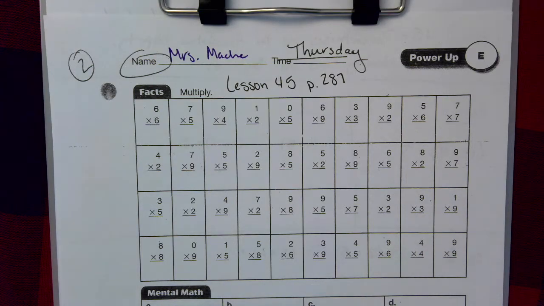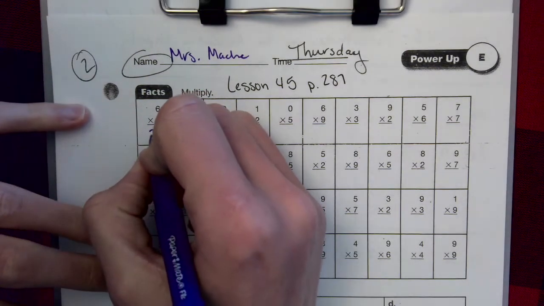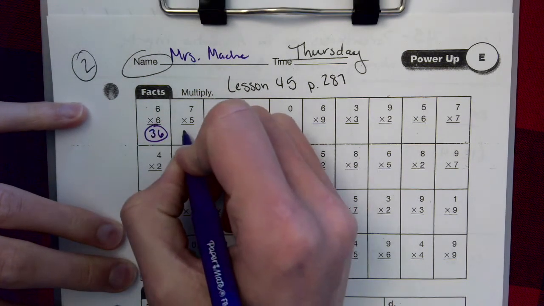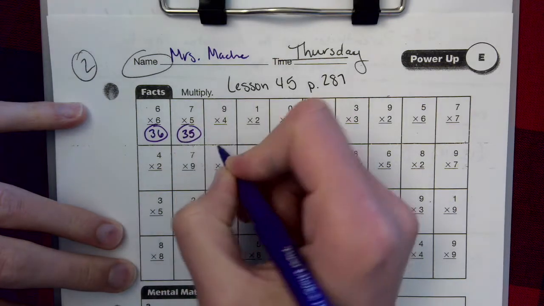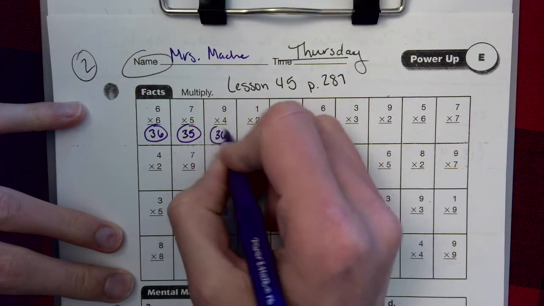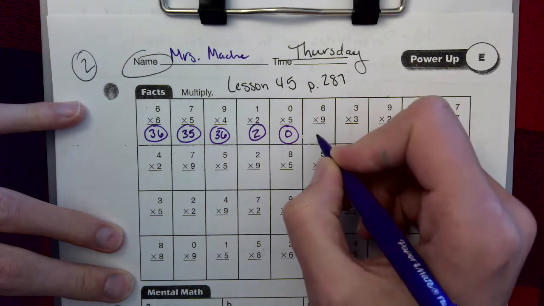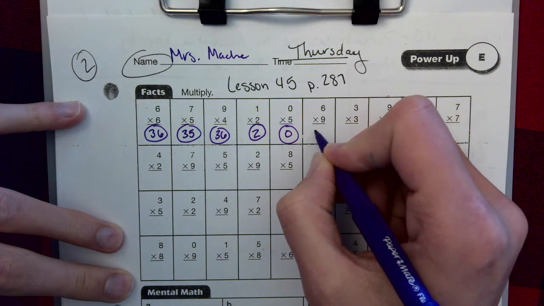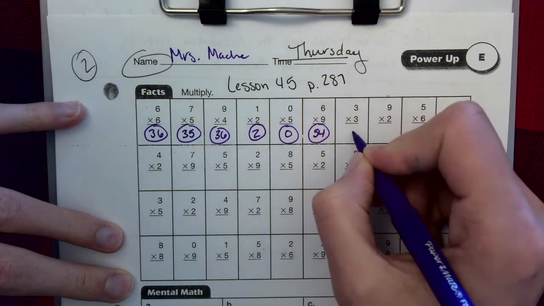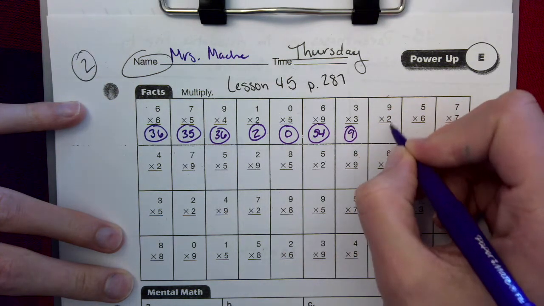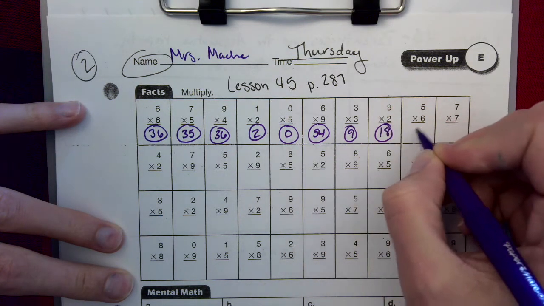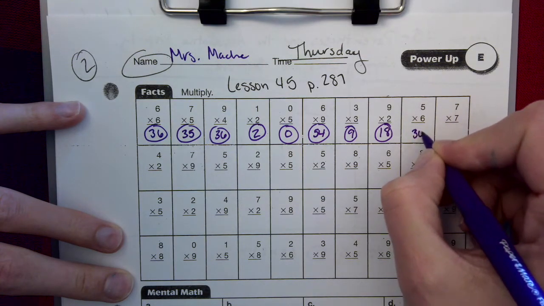Now that you're done with your power up, let's go ahead and correct it together. 6 times 6 is 36. 7 times 5 is 35. 9 times 4 is 36. 1 times 2 is 2. 0 times 5 is 0. 6 times 9 is 54. 3 times 3 is 9. 9 times 2 is 18. 5 times 6 is 30.